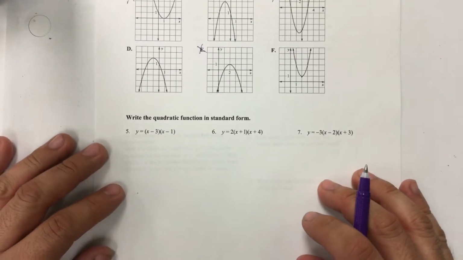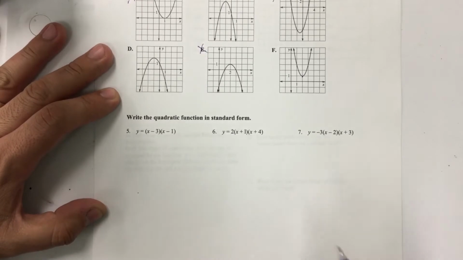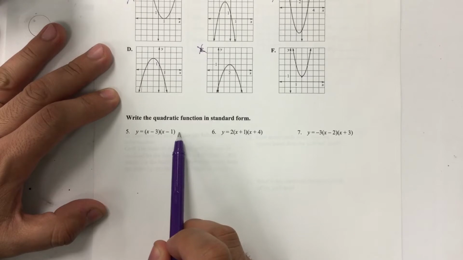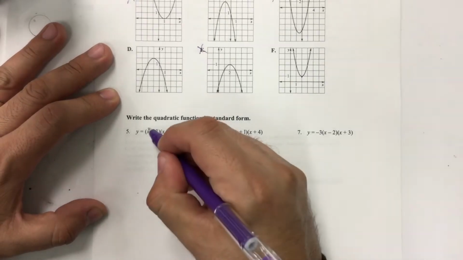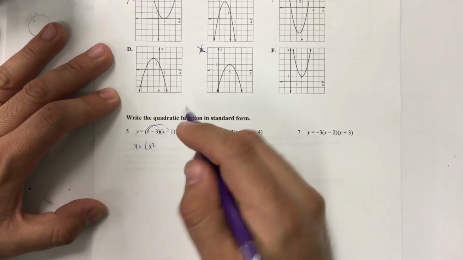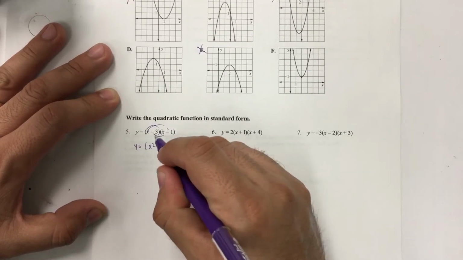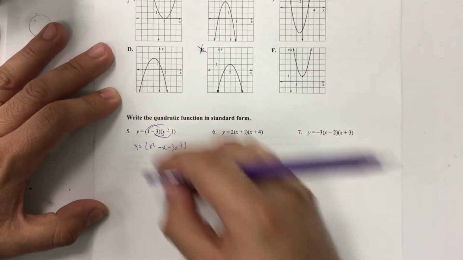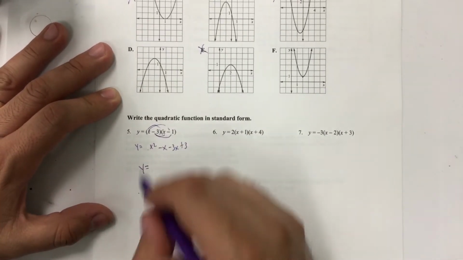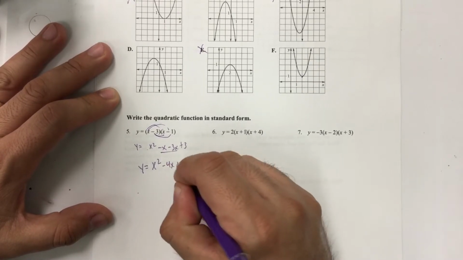All right, for numbers 5, 6, and 7, it says write the quadratic function in standard form. So when it's just intercept form, you FOIL it out and you distribute the coefficient in front, and you add or subtract the constant at the end if they're there. In this case, they're not. So here we have x times x, which is x squared, x times negative 1, negative x, negative 3 times x. We're distributing that negative 3 now. And negative 3 times negative 1 is positive 3. I'm not sure why I wrote that extra parentheses there, not necessary. And y equals, we combine our like terms, so this is x squared, negative x minus 3x is negative 4x, and then positive 3.